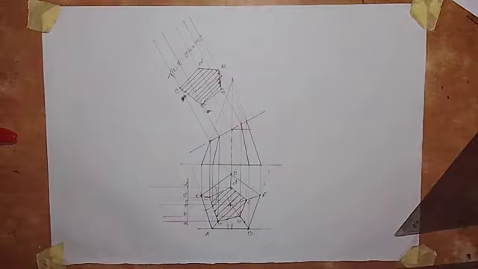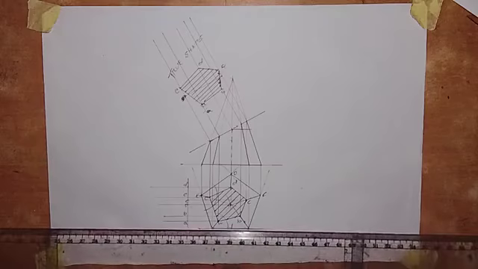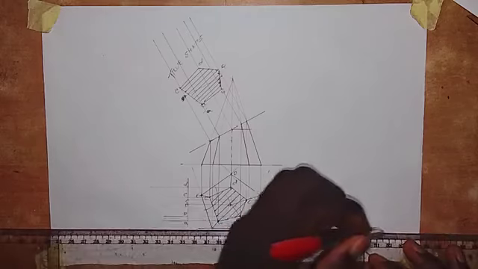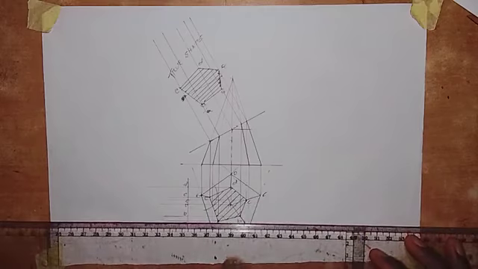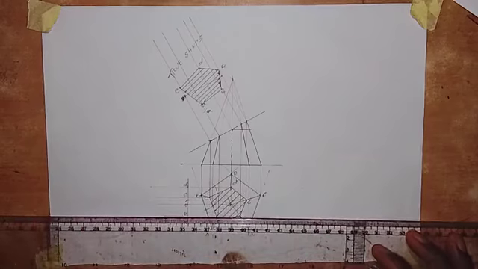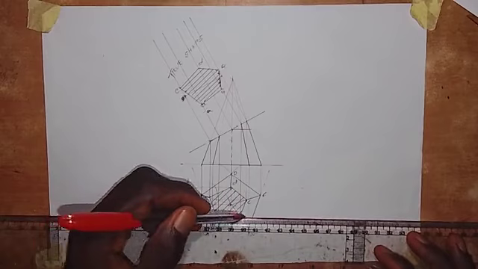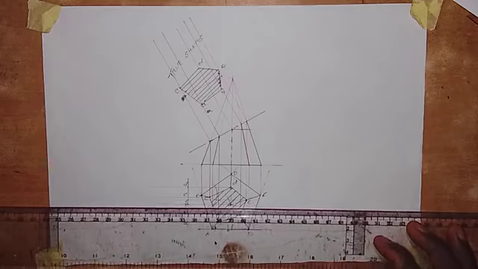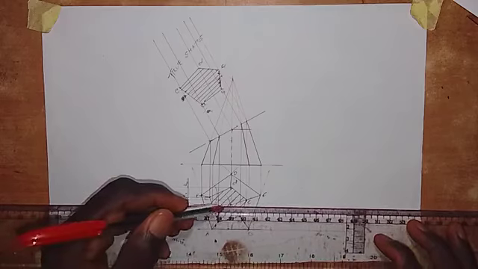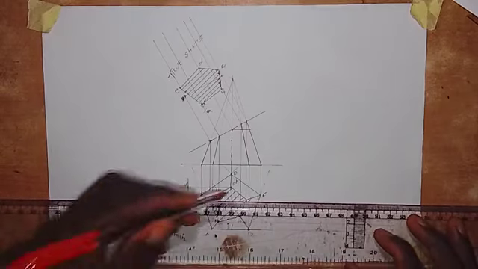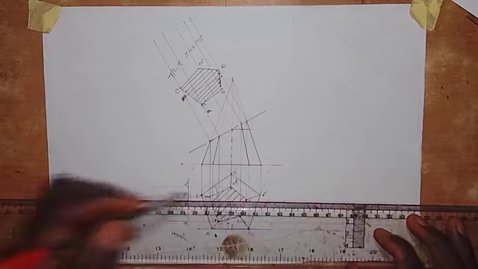So let's work on the end elevation. For the end elevation, we are going to draw a horizontal line in this direction. We come to this point and draw a line in this direction. Coming to the center here, we draw a line in this direction.